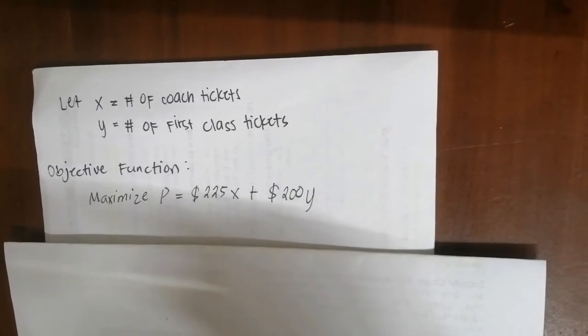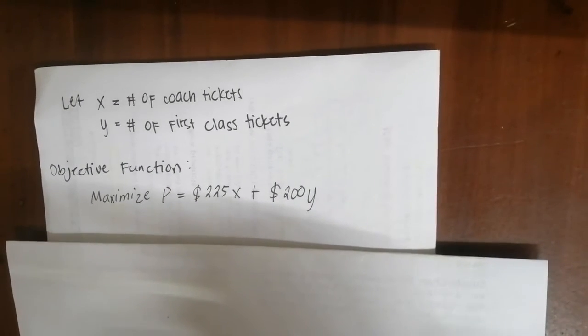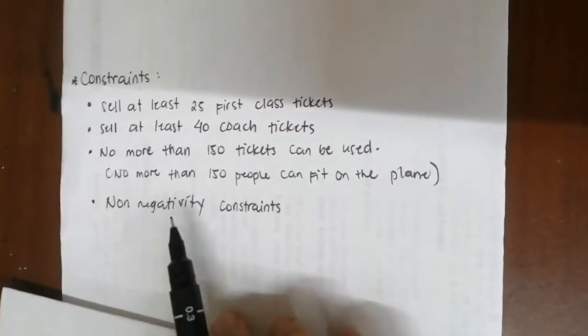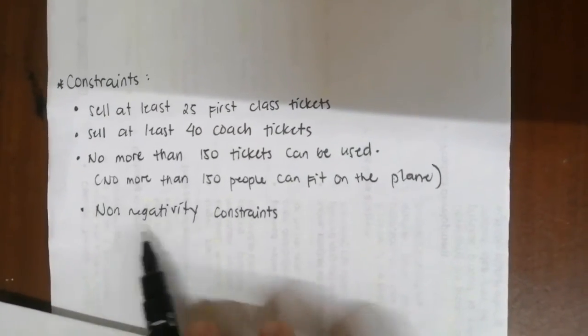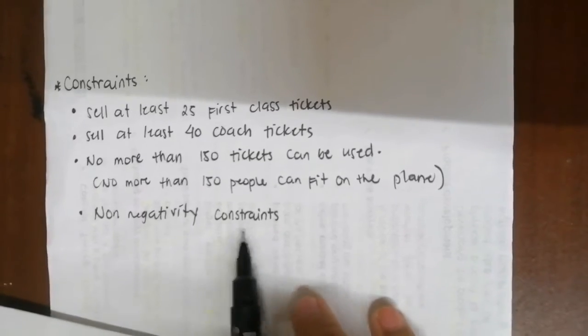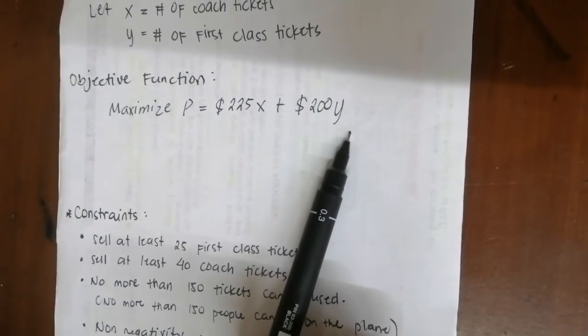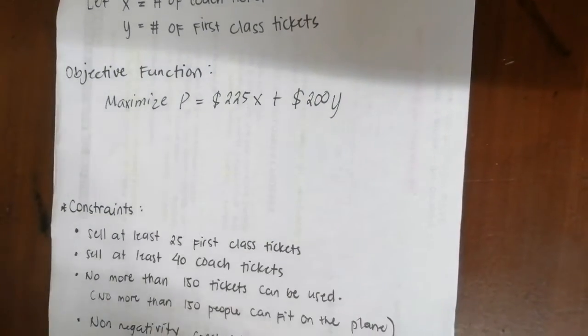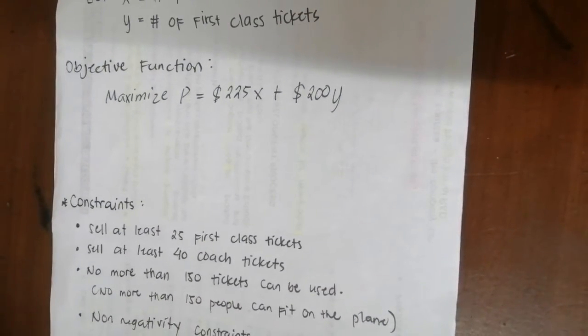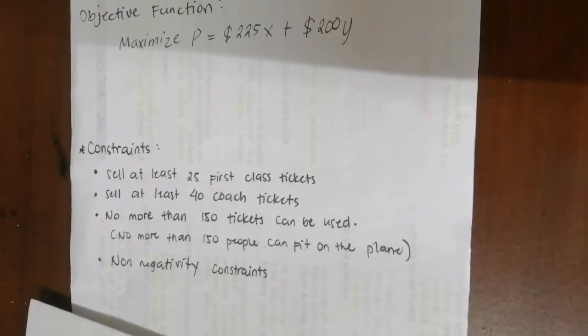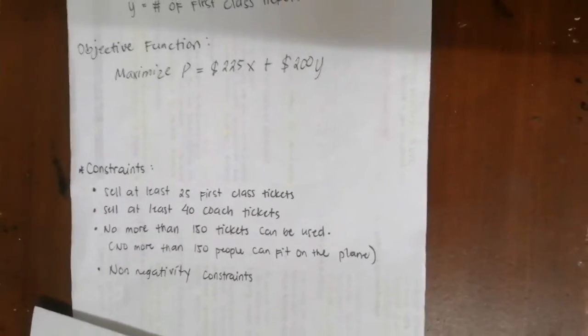Then, identify the constraints. In this case, we have the following constraints. So, this is our constraints. The non-negativity constraints mean that the variables x and y should be positive values only. So it's not advisable to have a negative value for your variables.